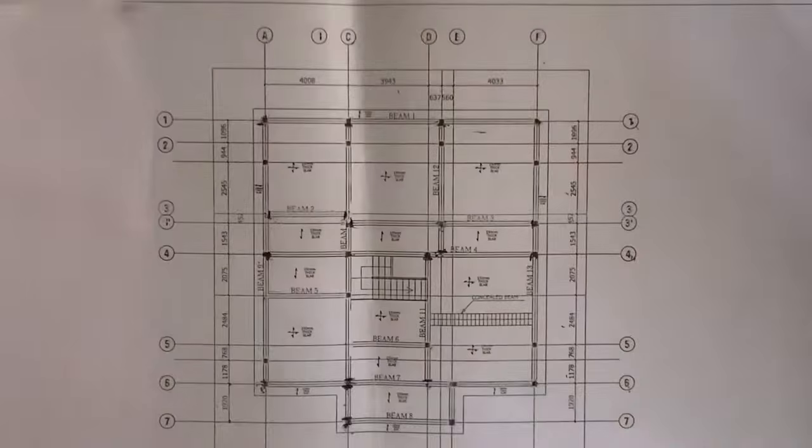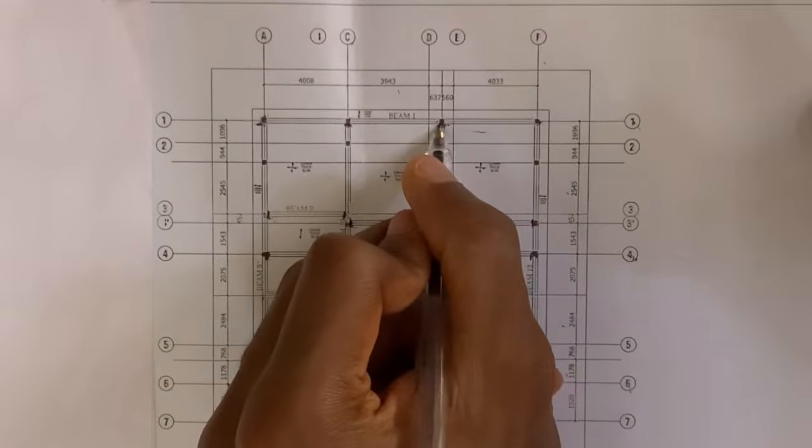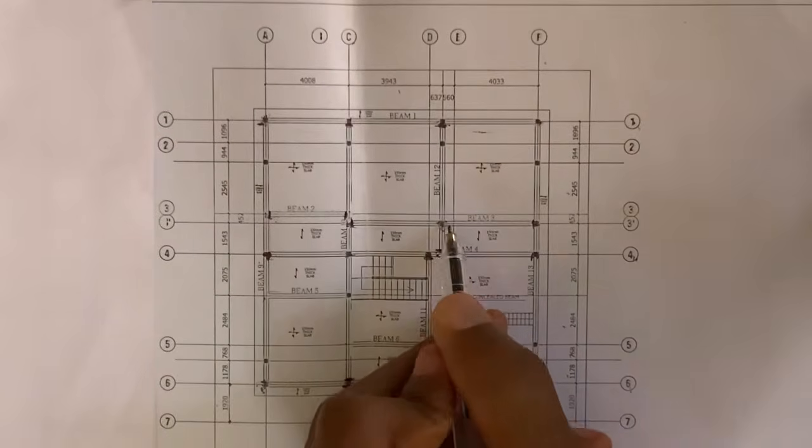So now it means that 6,350 is the in dimension from this point here down to this point. But we have to minus this point of intersection here, and this point of intersection, the length is 230. So we'll now less the thickness of beam 3.